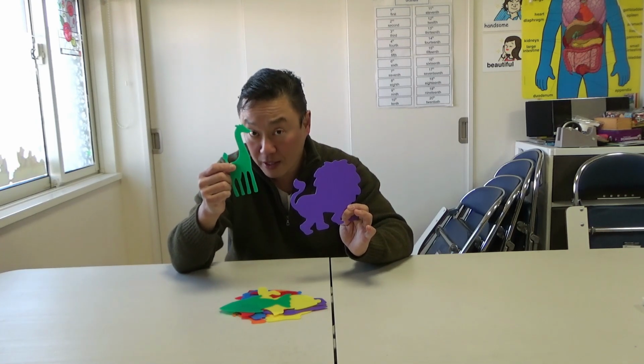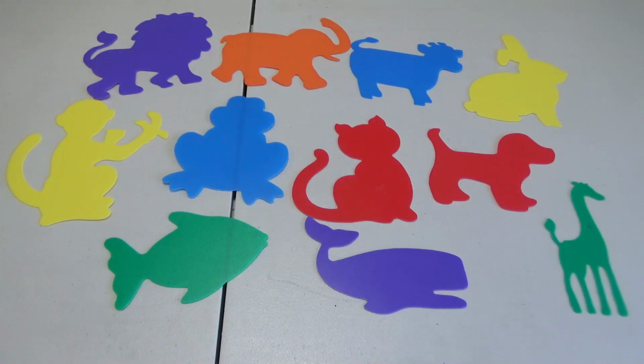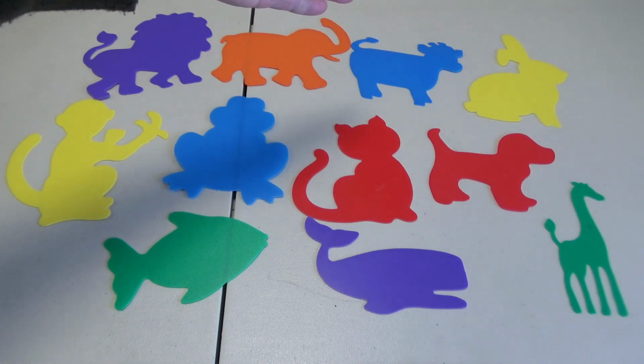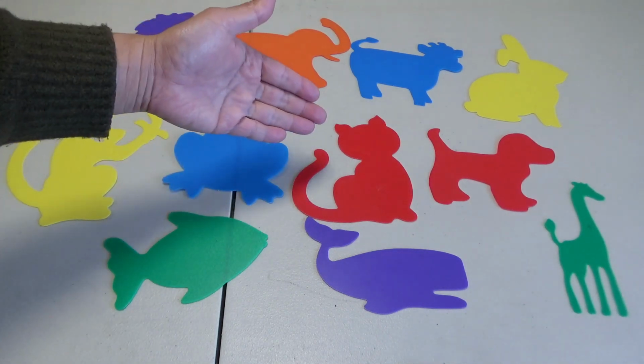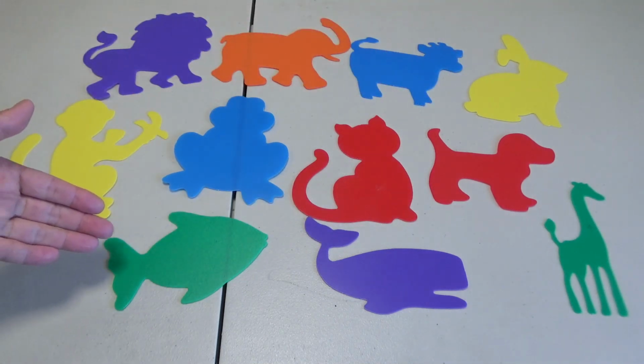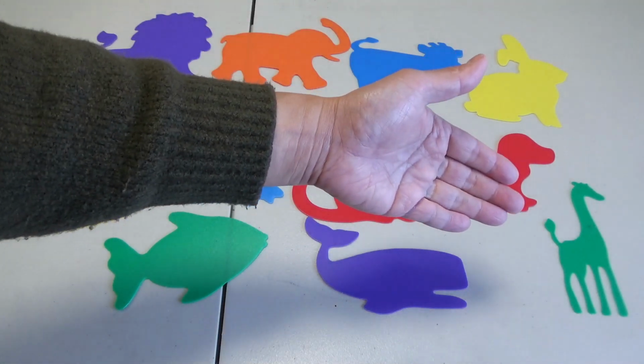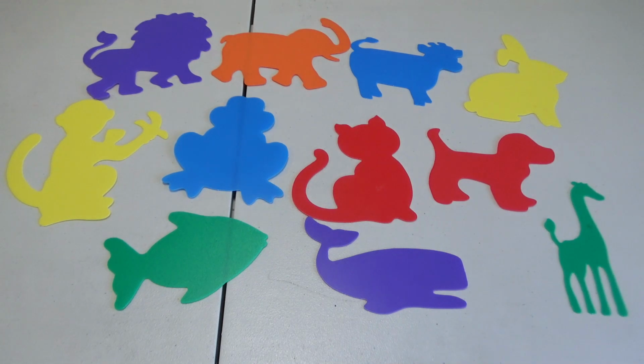I'm going to zoom up the camera. I have 11 animal silhouettes, and they're very colorful. I have lion, elephant, cow, rabbit, monkey, frog, cat, dog, fish, whale, and giraffe. You don't need to know how to say these in Japanese, but it's a good idea.